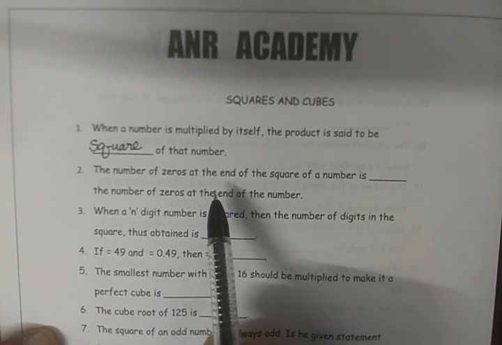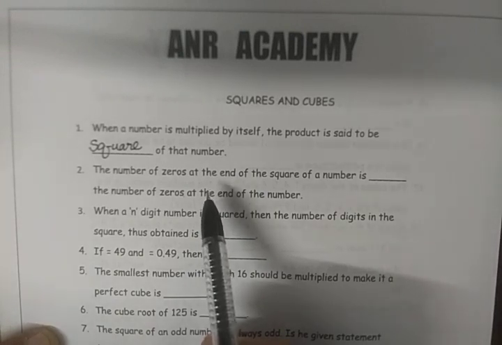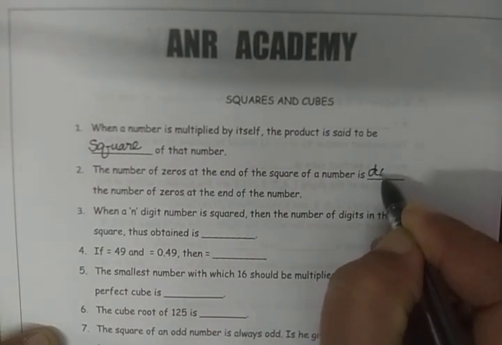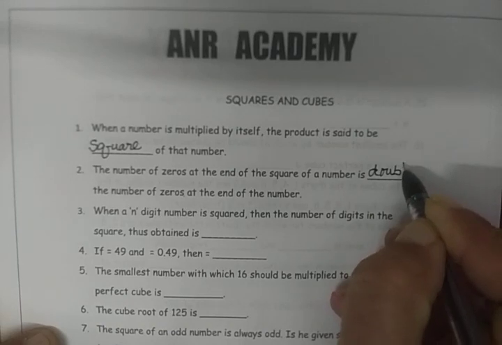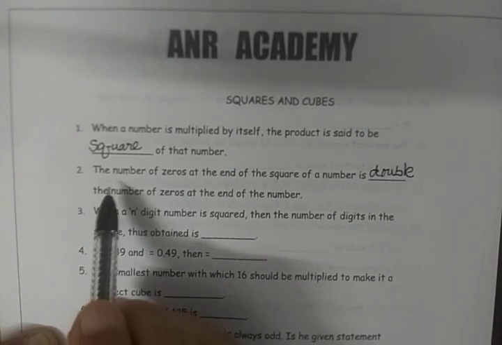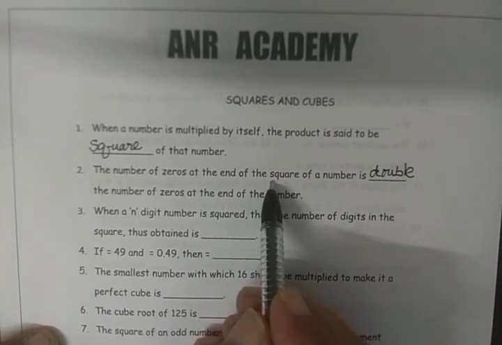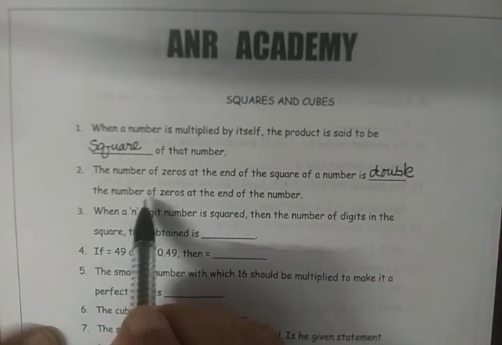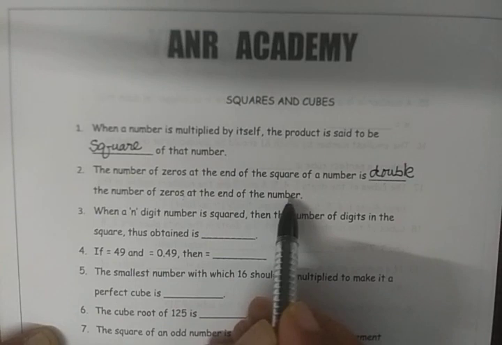Clear? Next, let us take 100. 100 square is 10,000. In 100 you have 2 zeros, in 100 square you have 4 zeros. So, double. Here what answer do you get? Double. The number of zeros at the end of the square of a number is double the number of zeros at the end of the number.